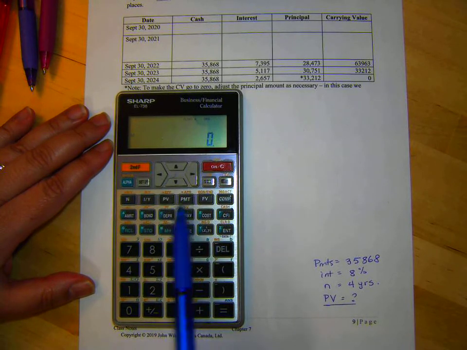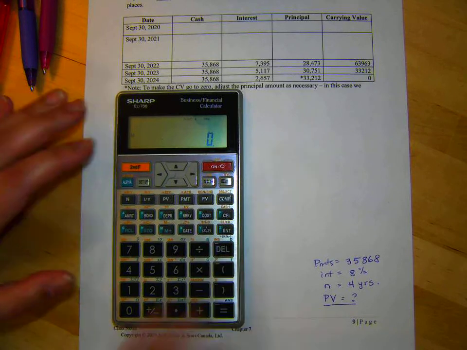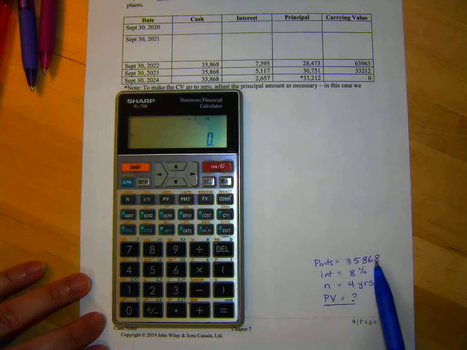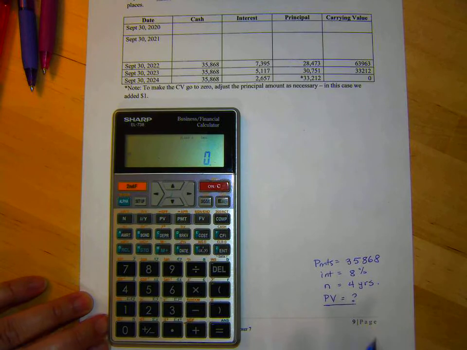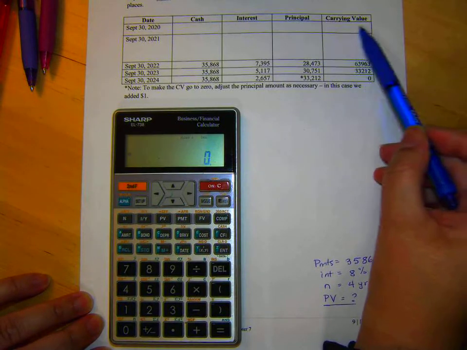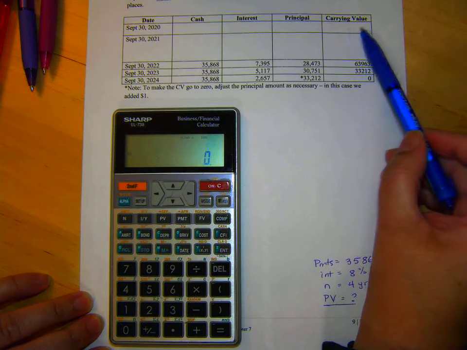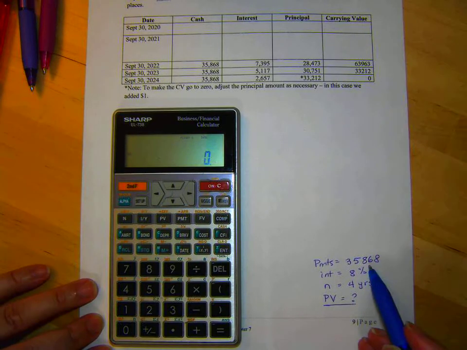Present value is what it's worth today. Payments are what's going to come in, and they're generally assumed to be at the end of every year until you get into leases in 360. And future value is what it's worth at the end. So we've got our payments, we know the interest is 8%, and we know it's 4 years, but we want to know what the present value is. Now, we likely think it's going to be $118,800 because that's what's owed to us as Labucan. So we need to find out the carrying value or the present value that sits here at the beginning. So we're going to use our calculator.